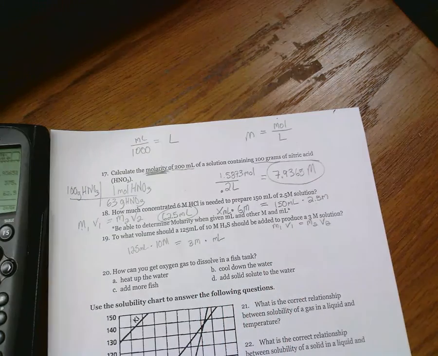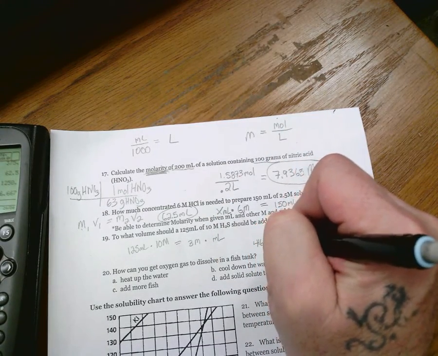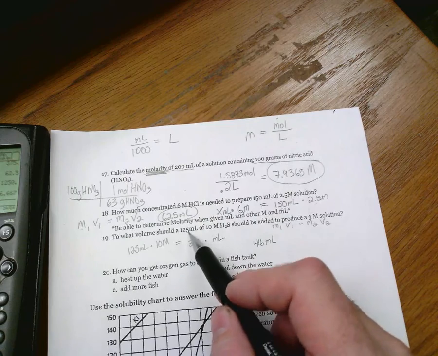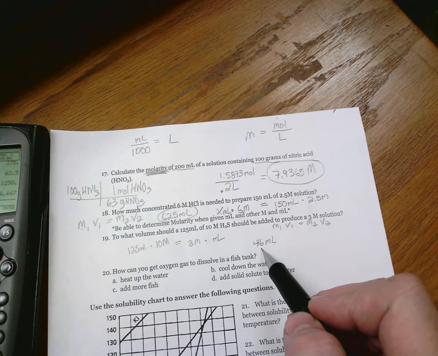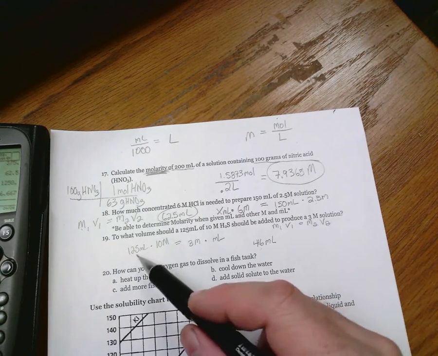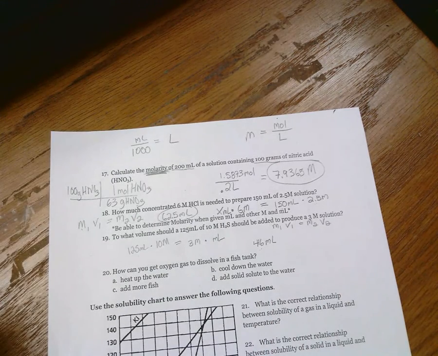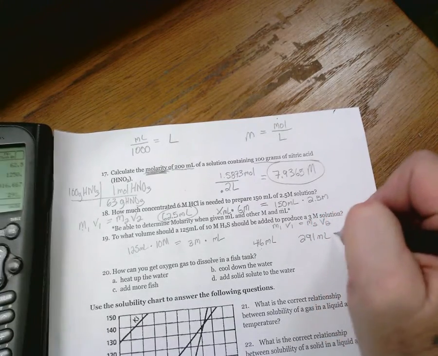Okay, so 125 times 10, enter, divided by 3, enter. So I need 416 milliliters. Now remember, I have this volume of 125 milliliters, and I have to get it up to 416 milliliters. So 416 minus 125, the original solution, is what I'm actually adding. So I need to add 291 milliliters of H2O.